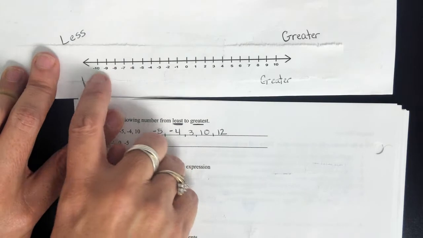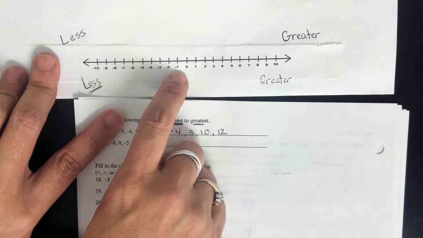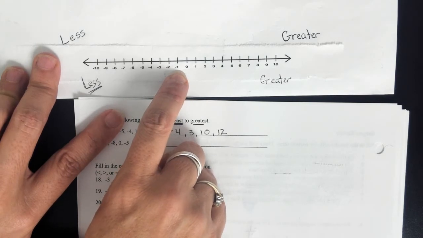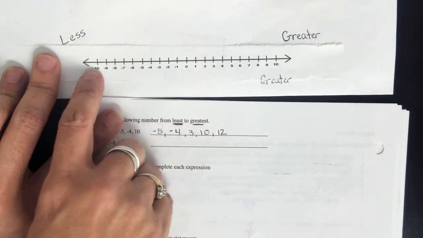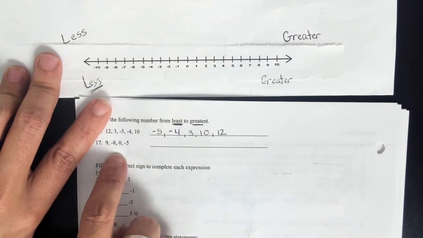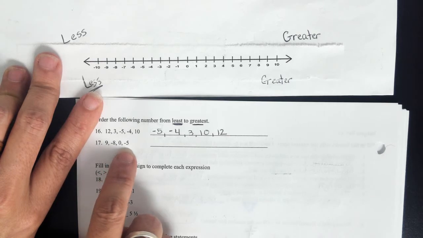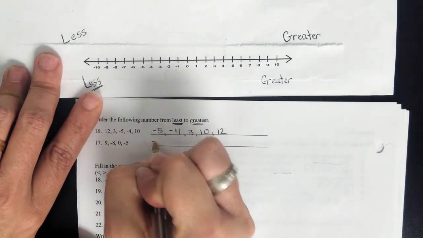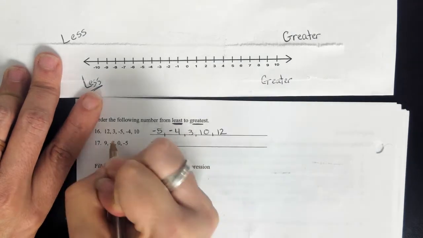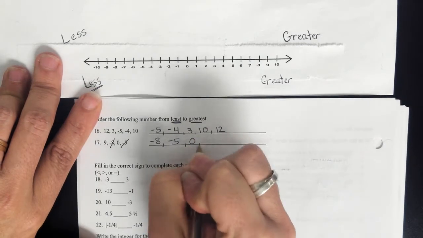You got it so -10 is less than -1. Oh, okay, I see. Okay? This is smaller, this is greater. Okay. So on this one, what is the smallest number? -5. No, -8. Oh, wait. This one. -8. -8, right. -8 is the smallest because it's the furthest to the left. Then -5, then 0, then 9.